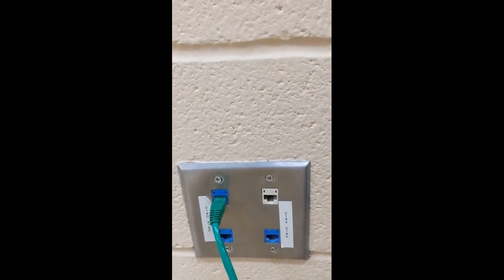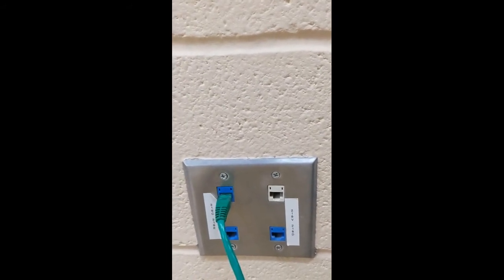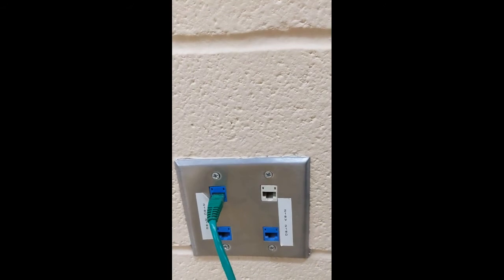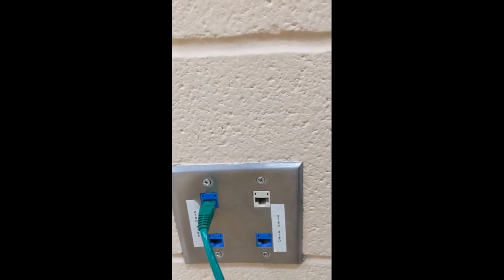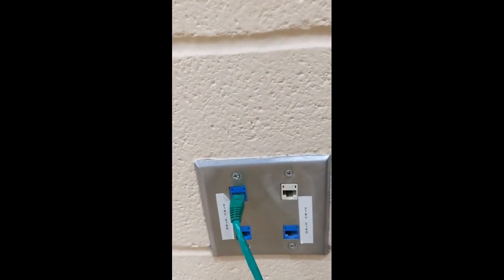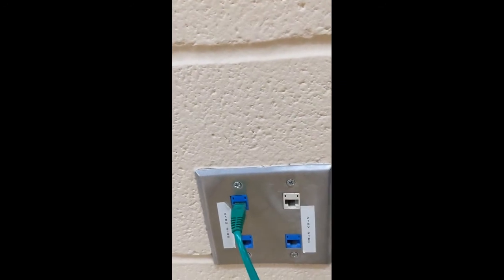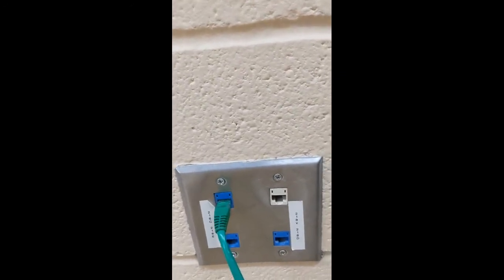That indicates that is the port number, and that same number is indicated in our server room and sub-closets to help us match up when we're turning on certain plugs or outlets. We actually have over 450 Ethernet drops in our building for both phone and data services.